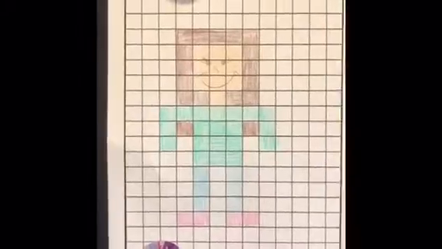The first activity that I have for you is I want you to create either yourself, another person, or a pet. You're going to create that in this grid, and then I want you to go around and count up the side lengths of each and see if you can figure out the perimeter of your person or pet.